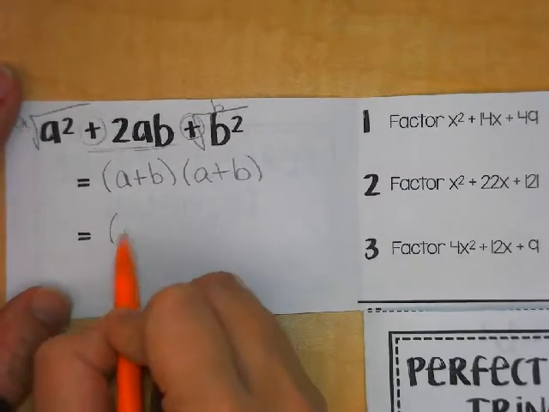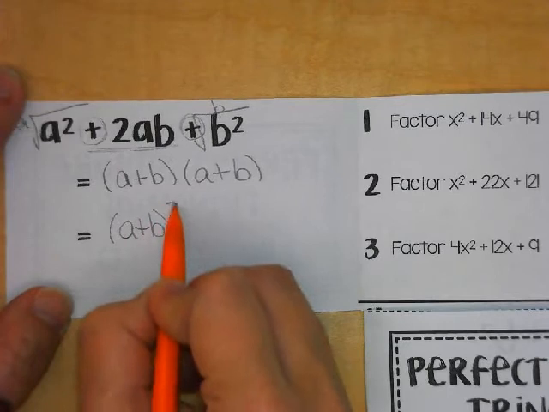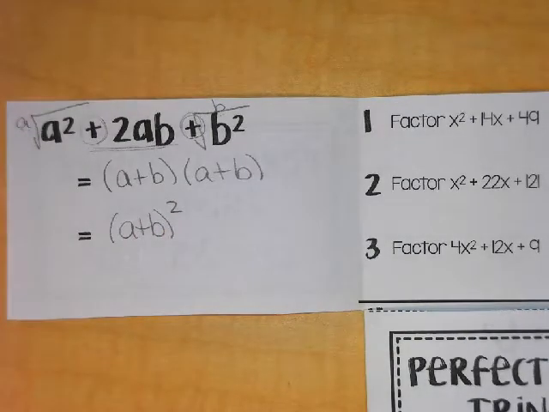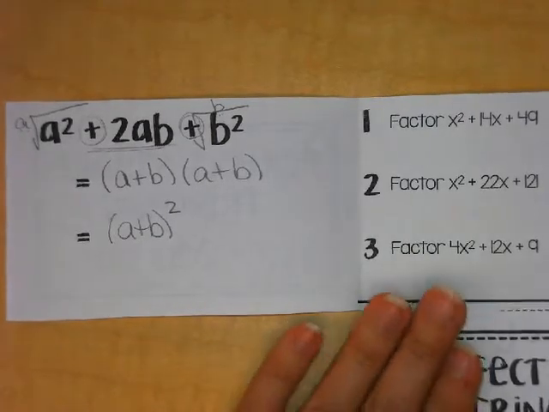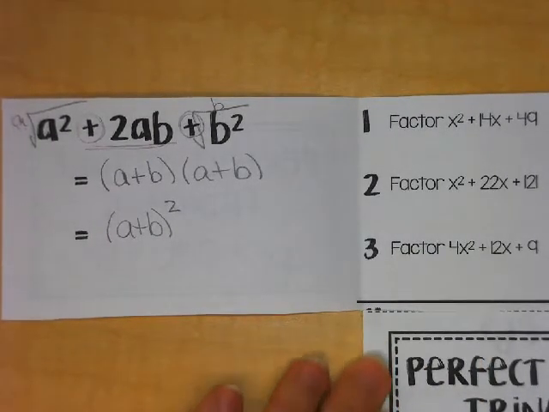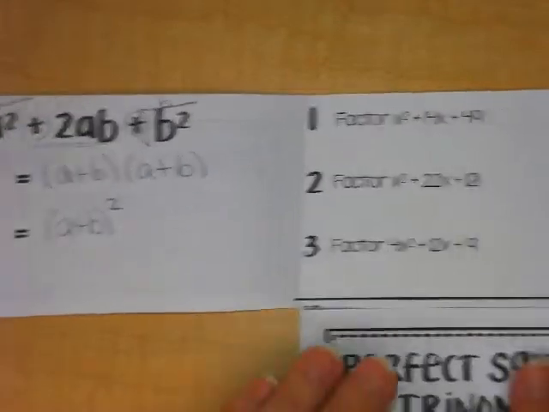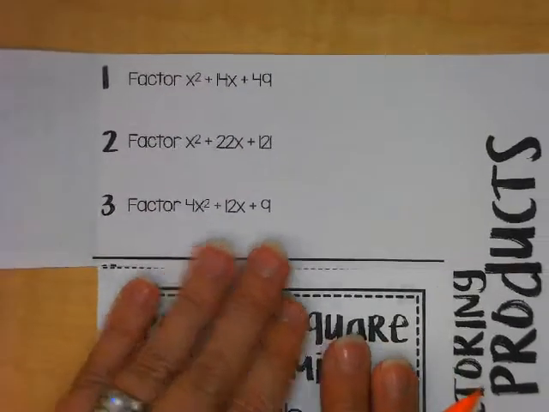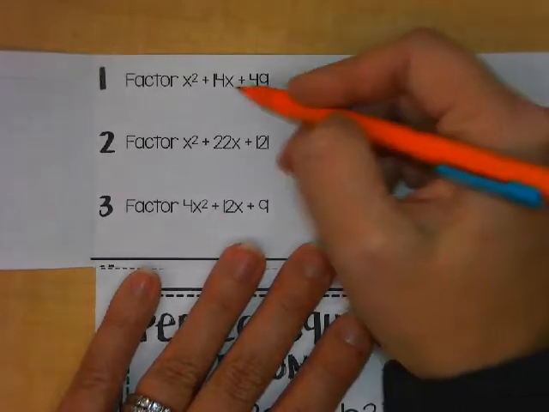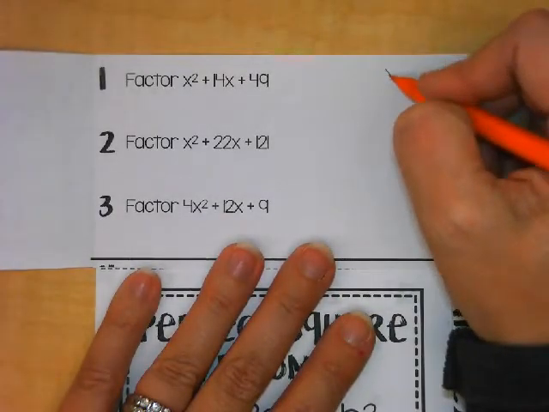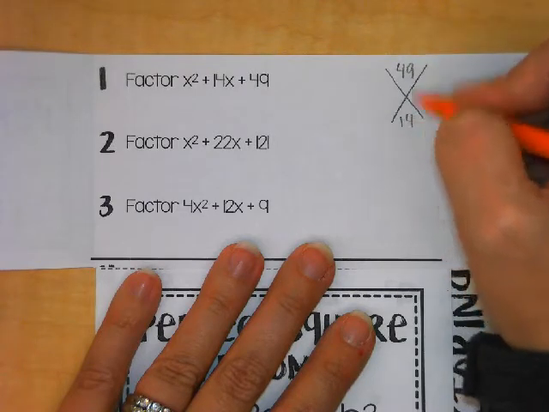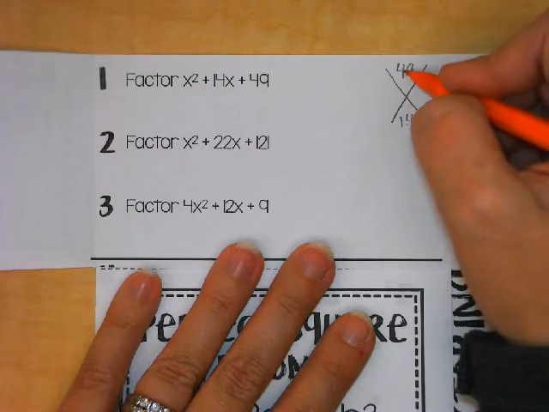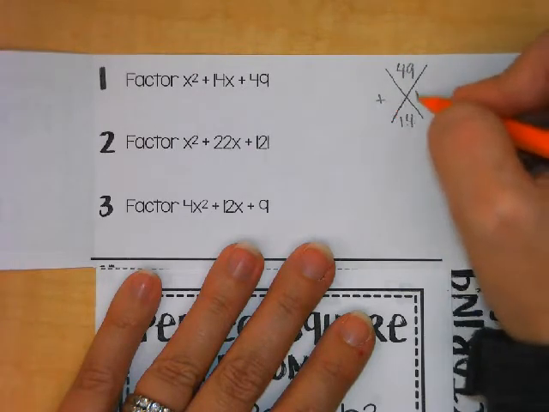A second way you'll see this written is A plus B, the whole quantity squared, because if you multiply something by itself, you will in fact get that squared piece. So I'm going to show you both ways, with the shortcut and with the cross puzzle, so you can see what's happening on these examples. On this first one, I'm going to start with a cross puzzle so you can see the factors of 49: these are going to be positive, because positive times a positive is a positive, plus a positive is a positive.